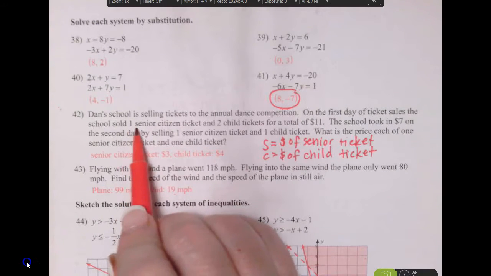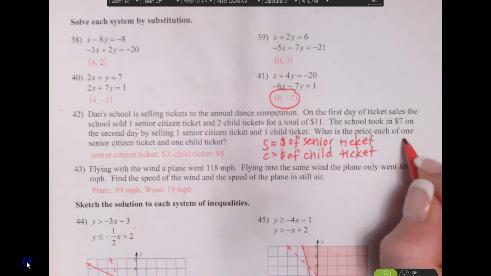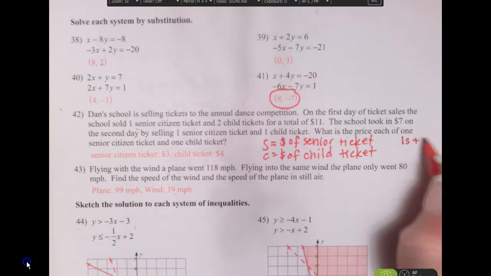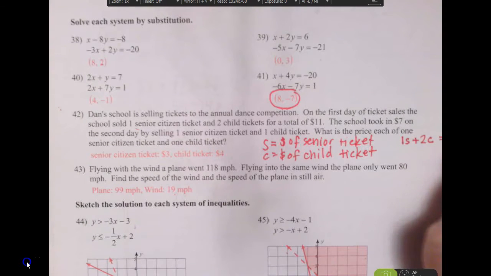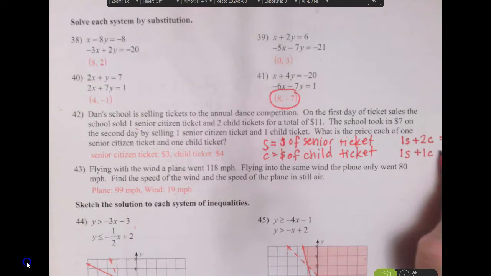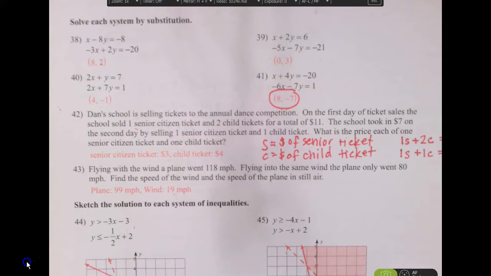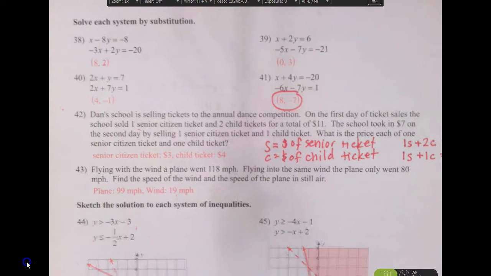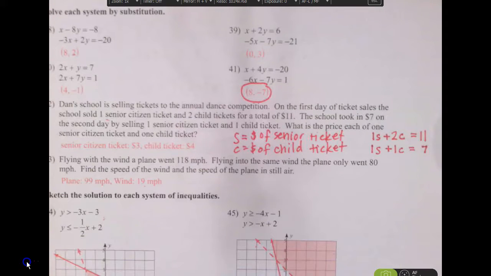So we have 1 senior ticket and 2 child tickets, so 1 senior and 2 child tickets together are $11. Then we have 1 senior and 1 child is $7. So that's going to be your system of equations.